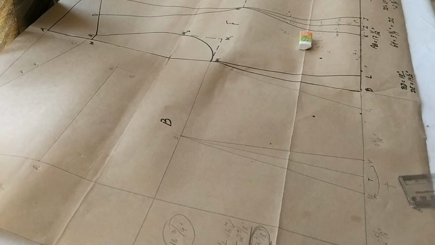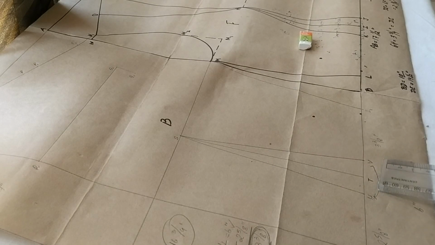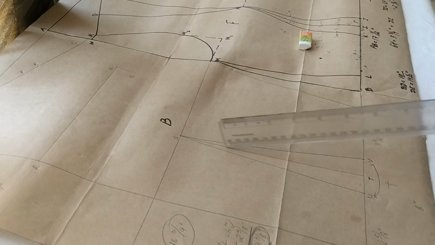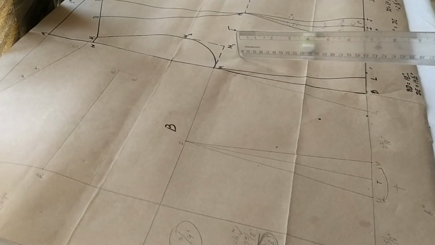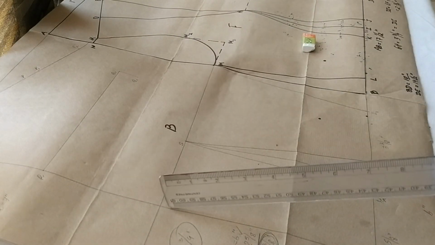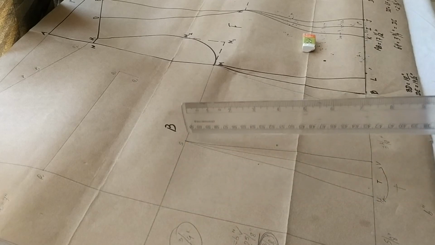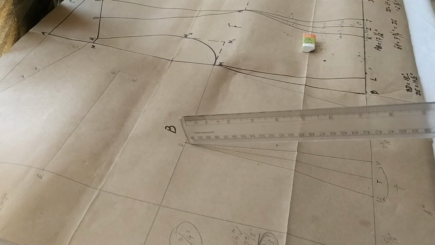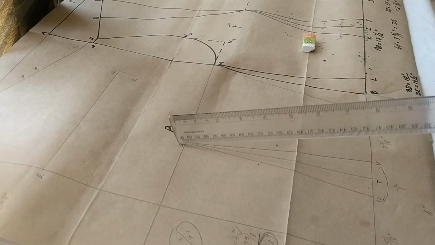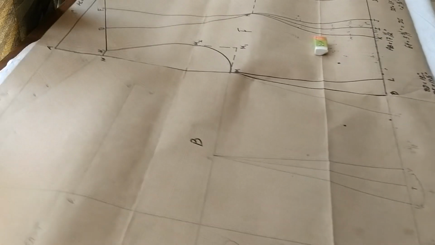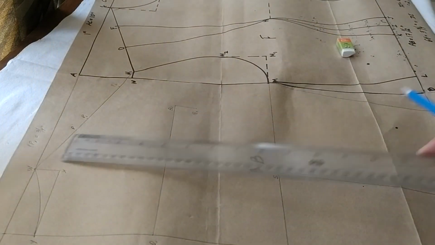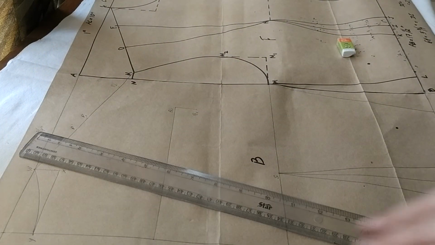So what have I done? I'll repeat again. Take the center of UV, mark it as T. After marking T, draw a perpendicular upwards till the M1 line that was extended towards the back block. Once you've done this, you can draw the dart legs S, U and S, V. Okay. Once you've done this, let's move to the shoulder dart for back.